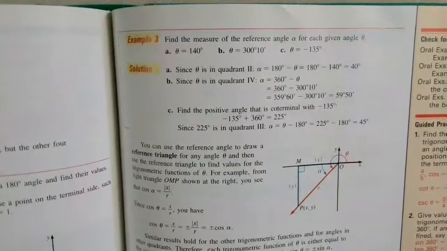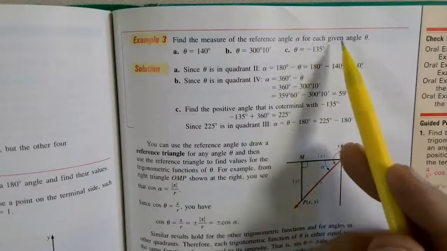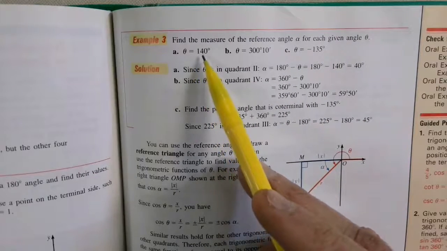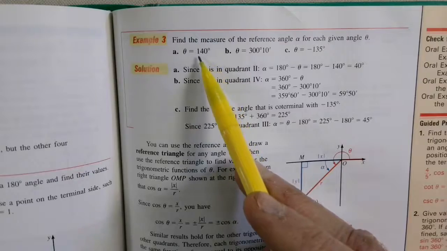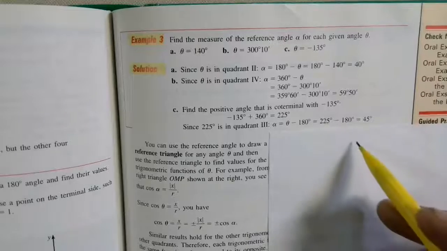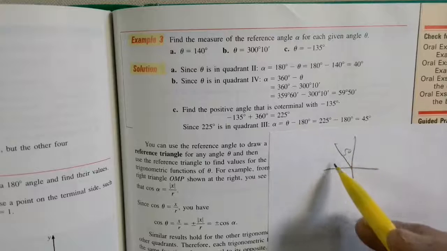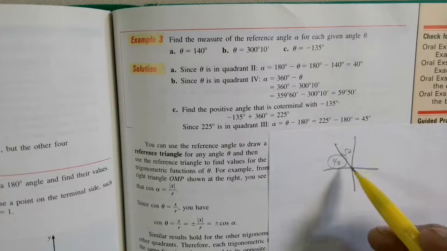Okay, example 3. Find the measure of the reference angle alpha for each given angle theta. If we have an angle of 140 degrees, what would the reference angle be? Well, you can sketch it out. A 140-degree angle is going to be over here somewhere, right? Because this would be 90, and this would be 50, and this would be 40. So the answer is 180 minus 140, and so 40 is our alpha for 140 degrees.